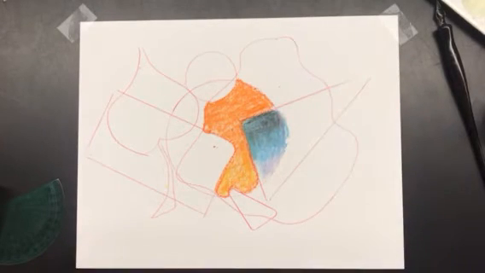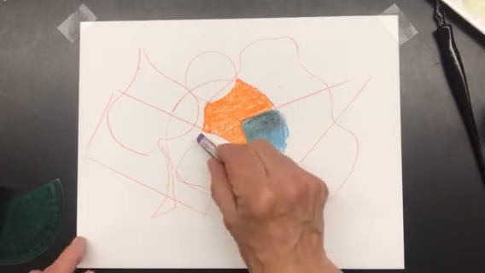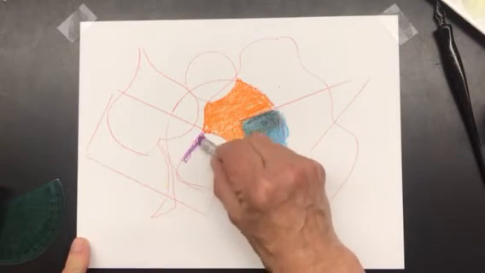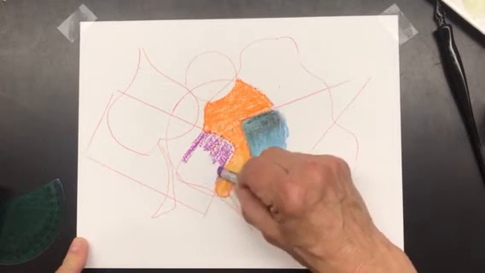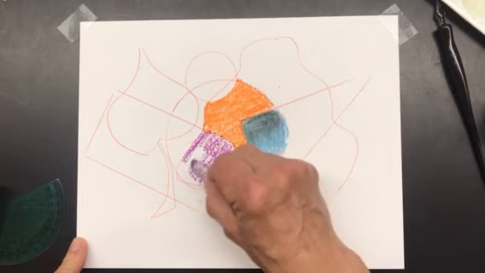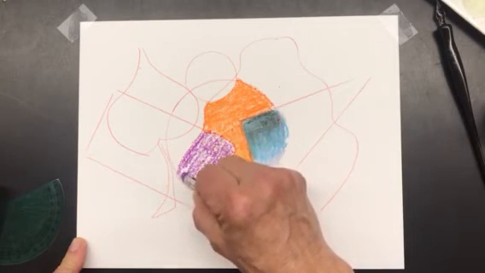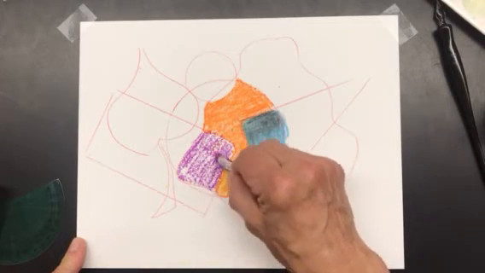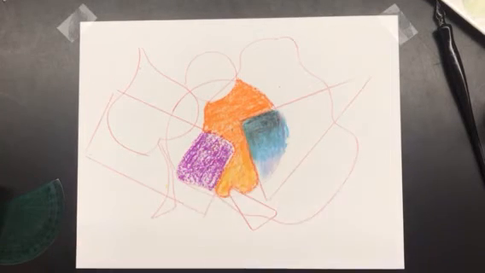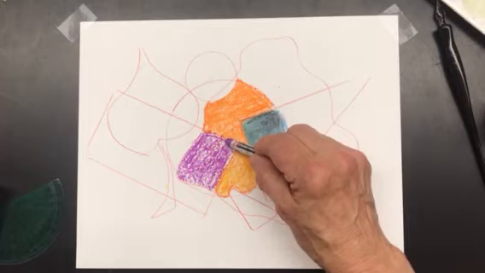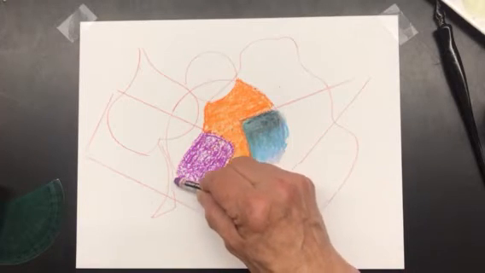And then let's say next to the orange, I'm gonna use maybe purple on the other side. I'm gonna use purple. And if you like, you can use just solid colors. Just use a few shapes with a gradual transition from dark to light. And the other shapes you can color any way you like.